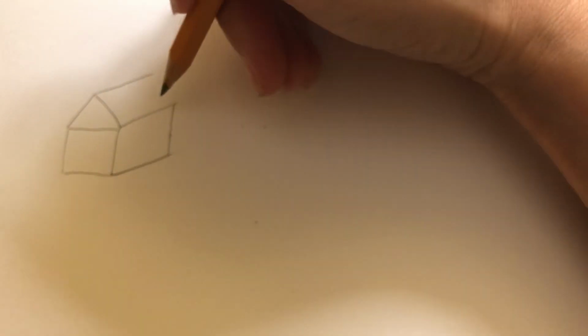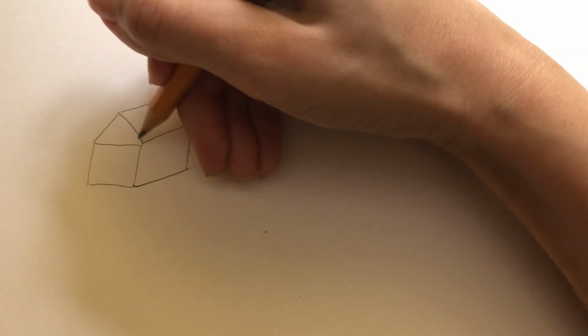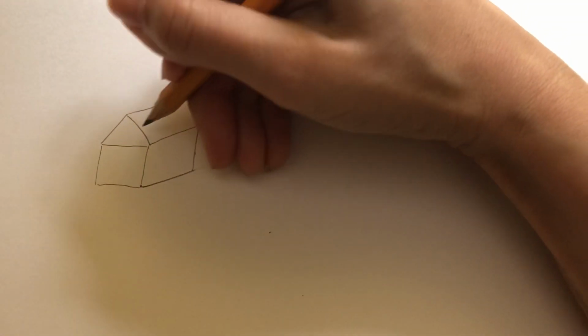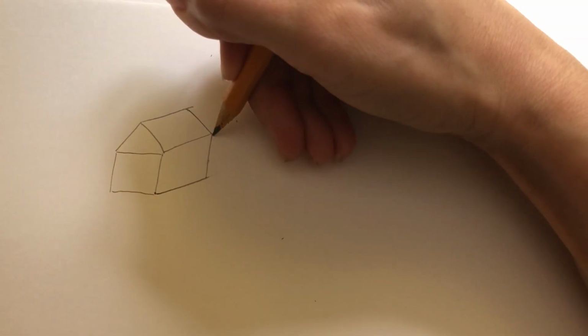And this part is a little more tricky. This is the roof, so it's not going to be vertical. It has to match the direction of this part of the roof because this is all connected. So we're going to draw a diagonal in that same direction.